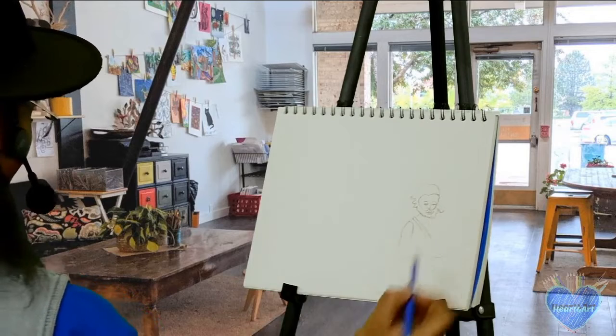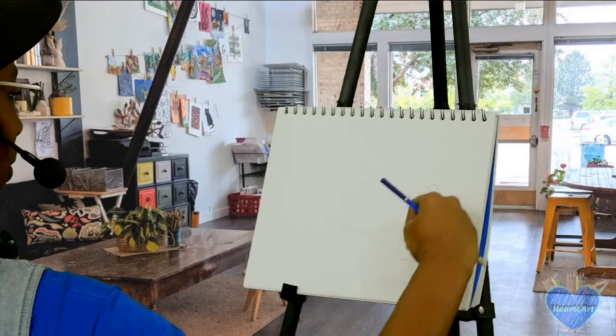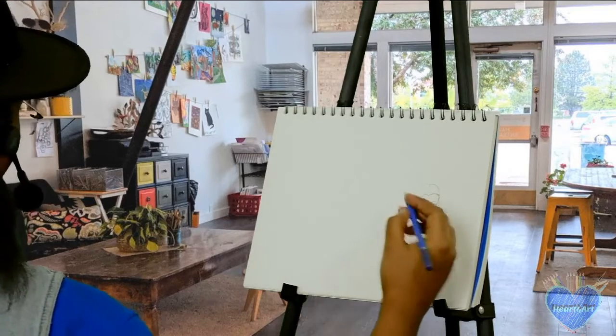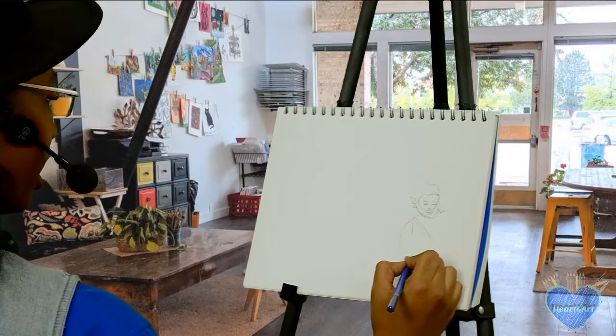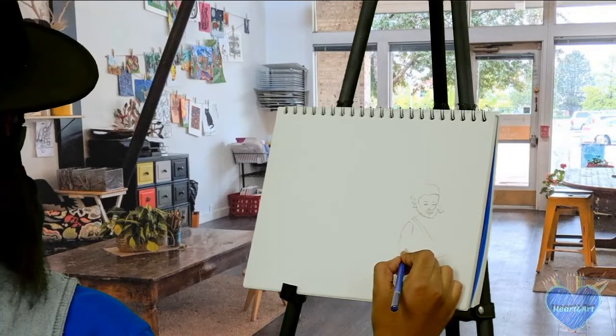Now you're going to come to this side and imagine the arm going straight, because he's crossing his arms. So we're going to draw the other arm joining with this arm, okay? So we've got our hand right here.